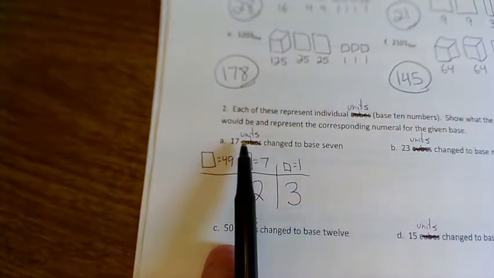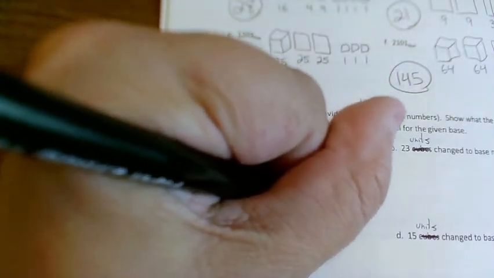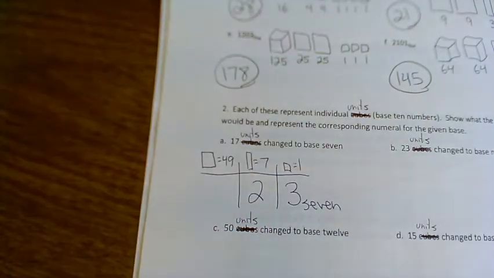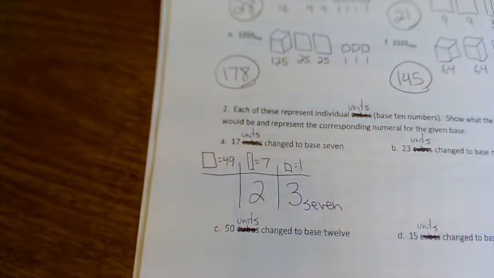So 17 is equal to the number 2, 3, base 7. Okay. It's also asking us in this problem to draw what the base blocks would look like for this number. So that would just look like 2 longs and 3 units. That would be the picture associated.